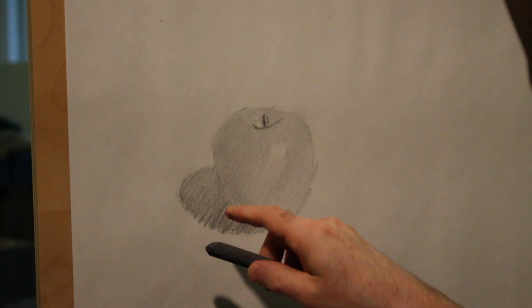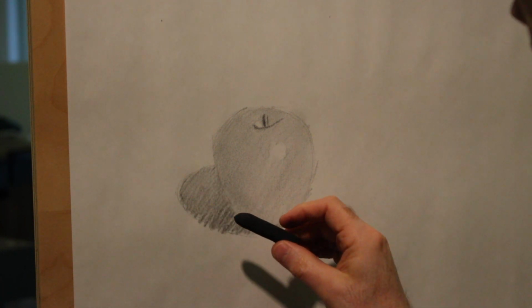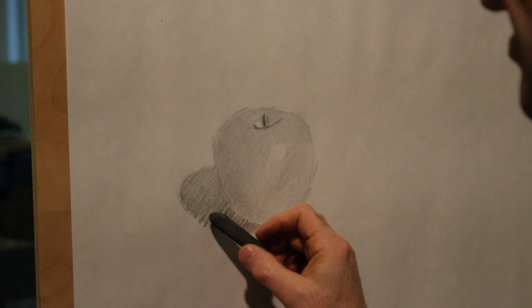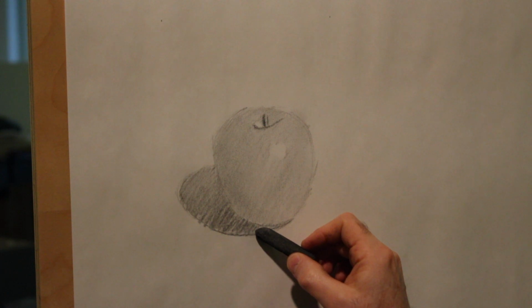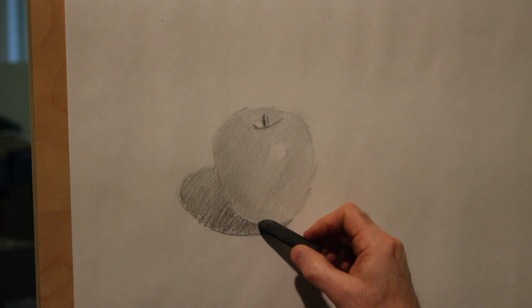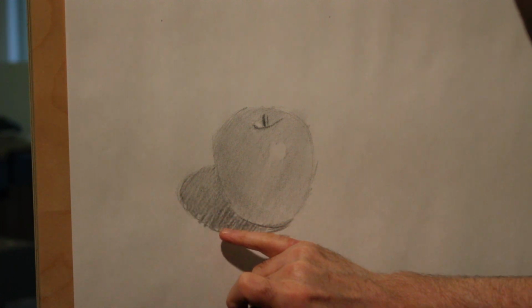And the cast shadow is one of the main components. So the cast shadow always has a hard edge. What I mean by that is the edge here needs to be sharp.